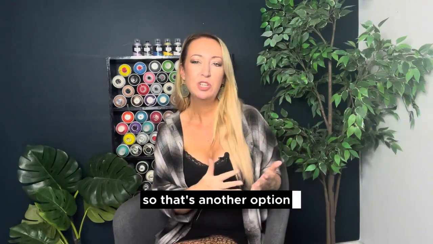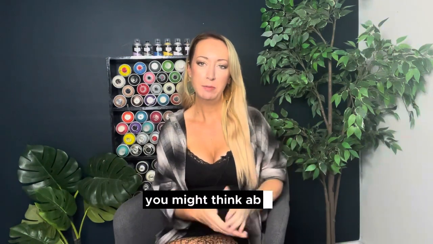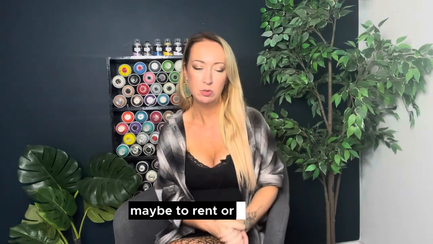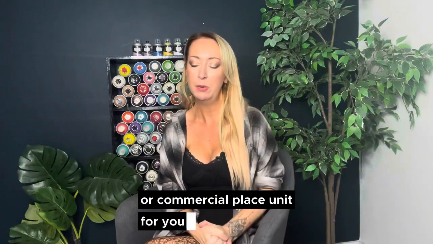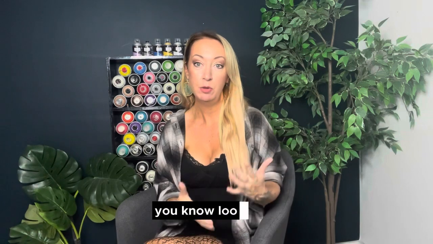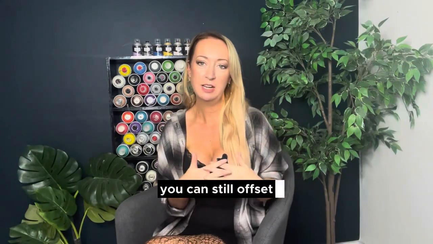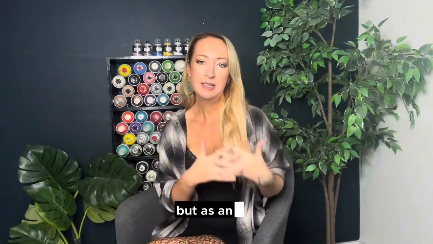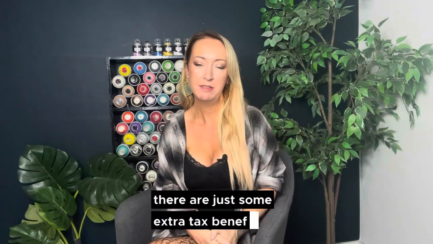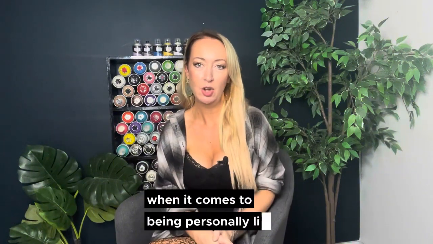So that's another option you've got, when you start to grow as an LTD, you might think about putting it into property, maybe to rent or something, or a commercial unit for yourself. So it just gives you other options. And like I said, there are other tax loopholes. Of course, as a self-employed person, you can still offset lots of stuff on your taxes, but as an LTD, there are just some extra tax benefits, and protection benefits when it comes to being personally liable.